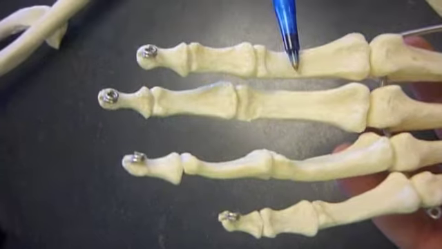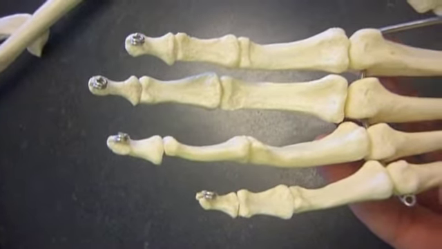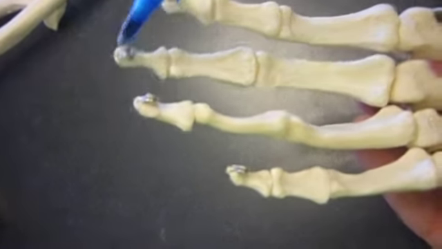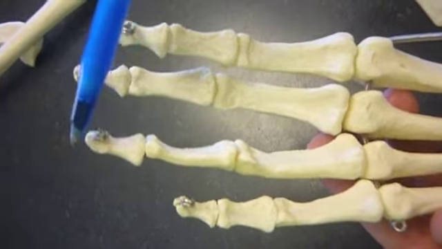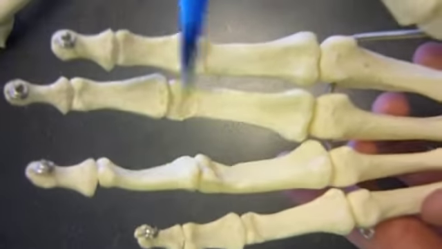This is the proximal, middle, and distal of digit number 2. This is the proximal, middle, and distal of digit number 3. This is the proximal, middle, and distal of digit number 4. And this is the proximal, middle, and distal of digit number 5.